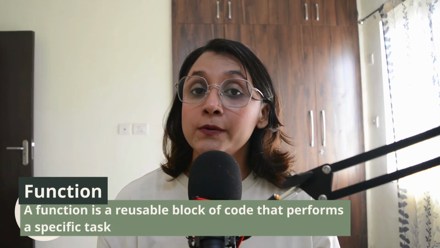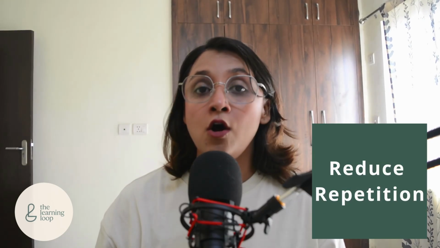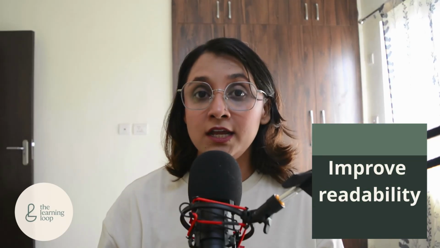Let's start with a simple question. What exactly is a function? A function is simply a reusable block of code that performs a particular task. Think of it like a machine. Whenever you need a particular task done, you don't create the whole machine again. You simply use it. Similarly, instead of writing the same code repeatedly, you place that code inside a function and use it whenever needed. Hence, functions help us reduce repetition, organize code, improve readability, and reuse code efficiently.